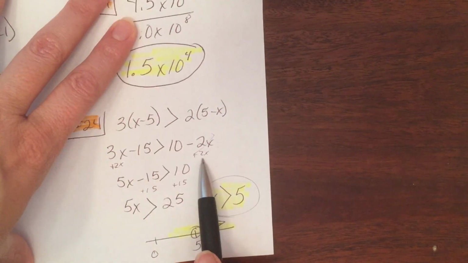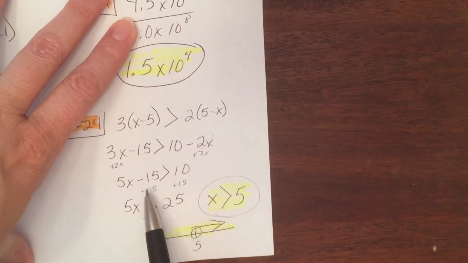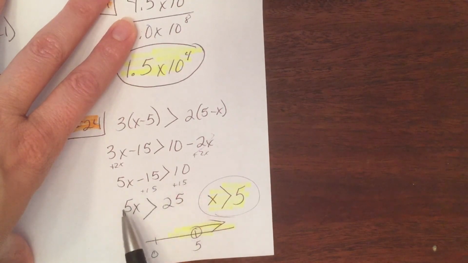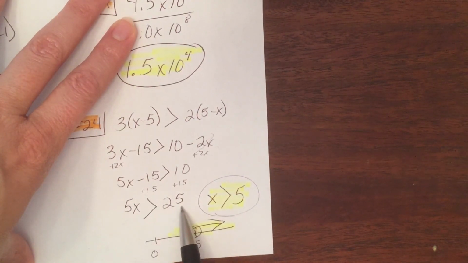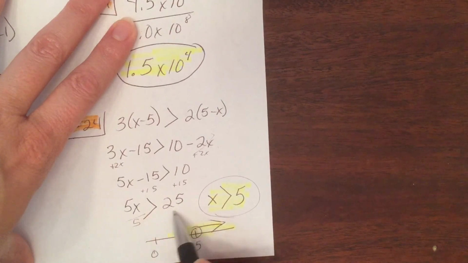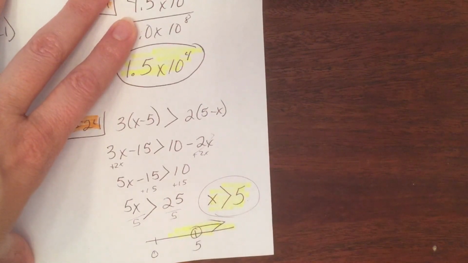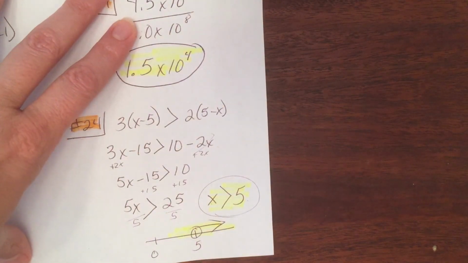So now I want to move my 15 over here. Add 15, 5x is greater than 25. Divide both sides by 5. X is greater than 5. Okay, open circle on 5. To the right are the values greater than 5.